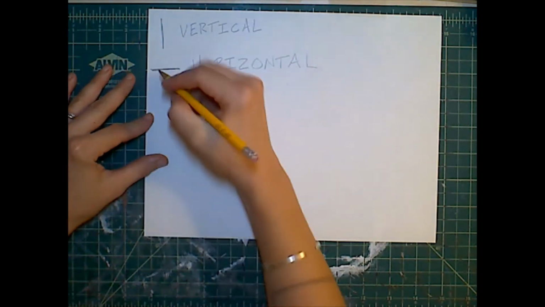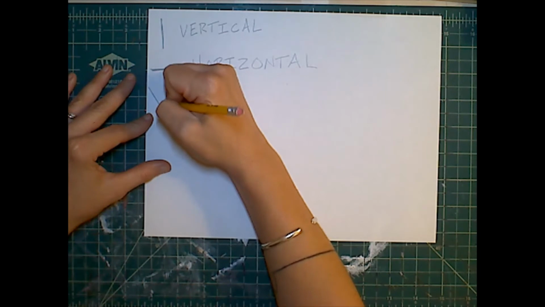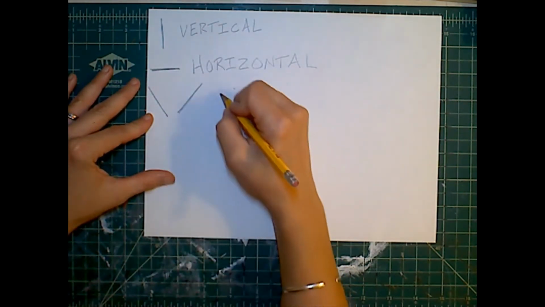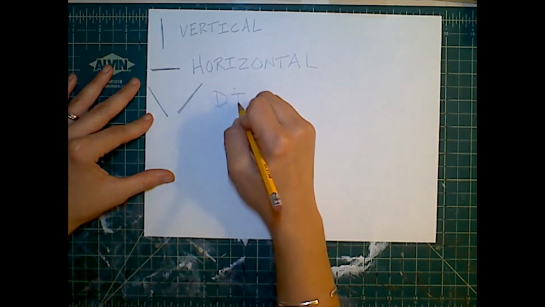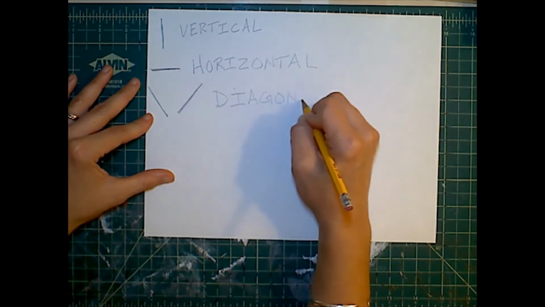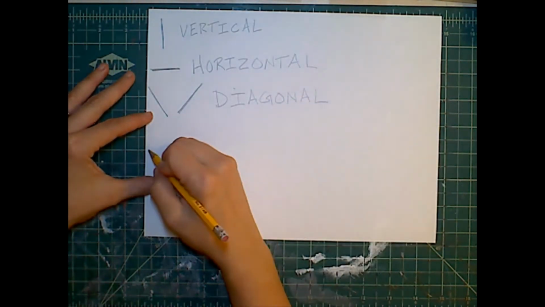Underneath that, we're going to draw two diagonal lines, 1 and 2. Diagonal lines lean off to the side. Diagonal. D-I-A-G-O-N-A-L. Diagonal. Draw diagonal lines and write that word.